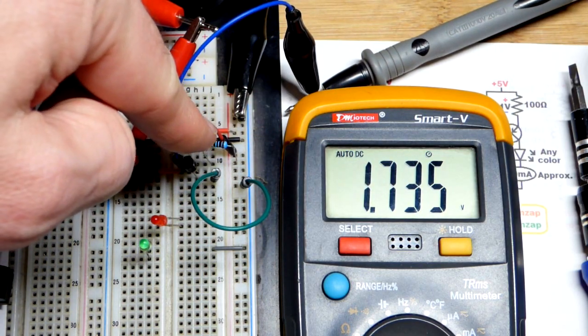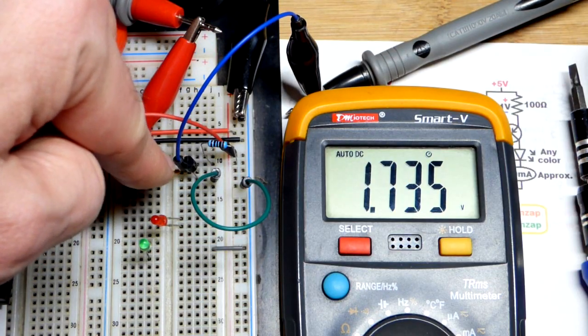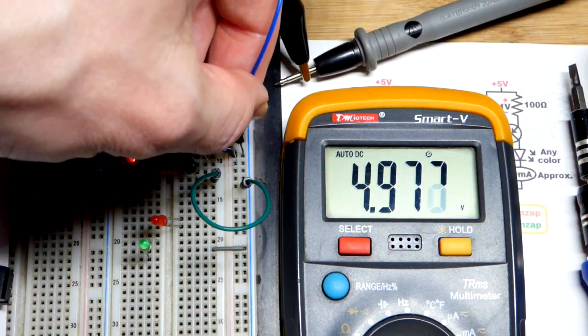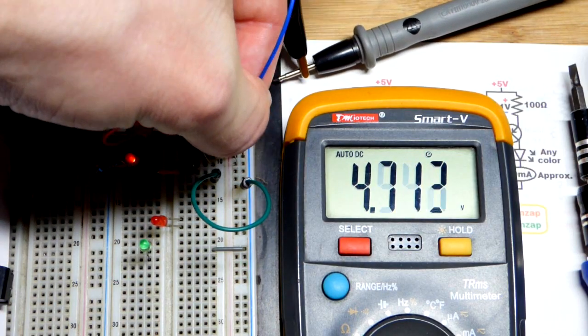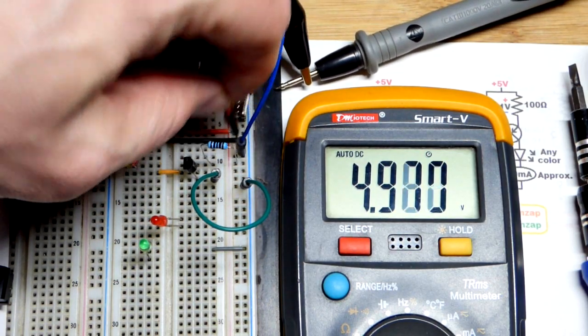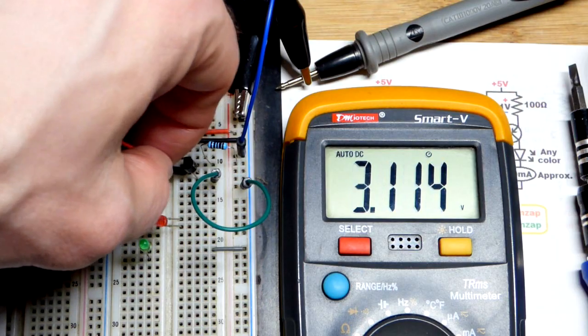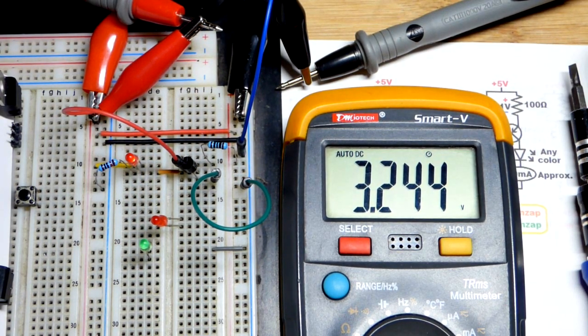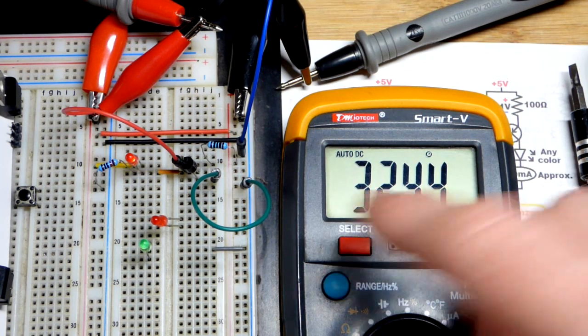So red LED's got about 1 volt across it. Emitter to base, about 0.7 volts across it. If I come to ground, we're going to see the opposite voltage going the opposite way right there, somewhere around about 3.3 volts or so. I don't think I showed that earlier. So yeah, I think we looked at all the voltages.